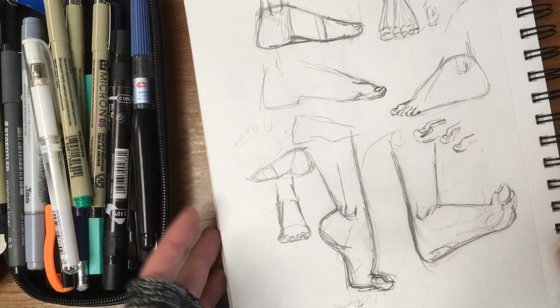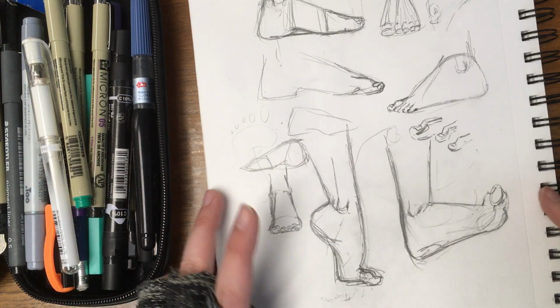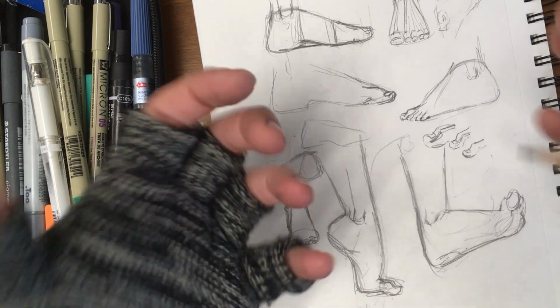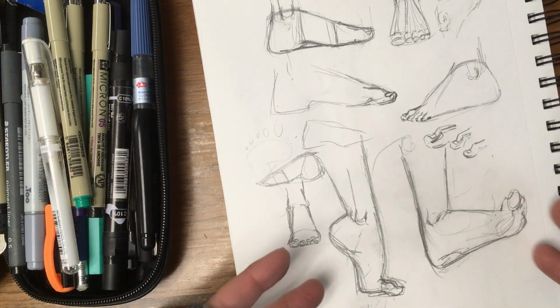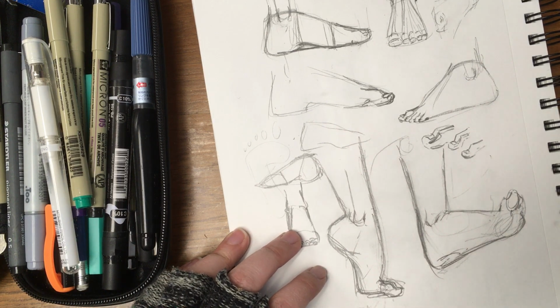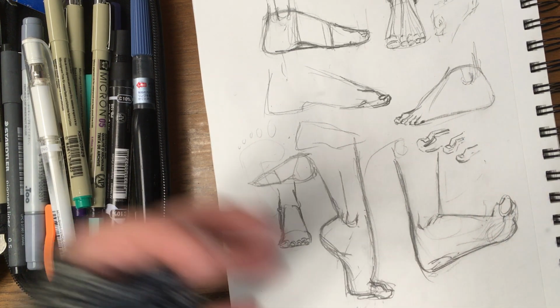I can do shoes and the feet in shoes. That might be an additional video. I have a couple of additional videos that I want to add to this series, but I'm hoping that this will give you guys a springboard to start drawing feet.